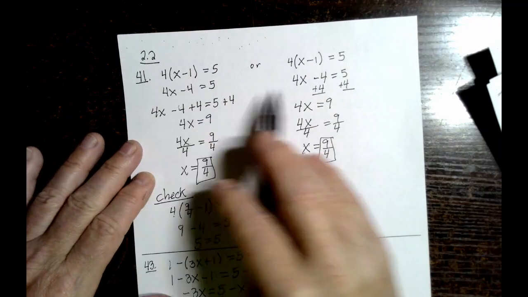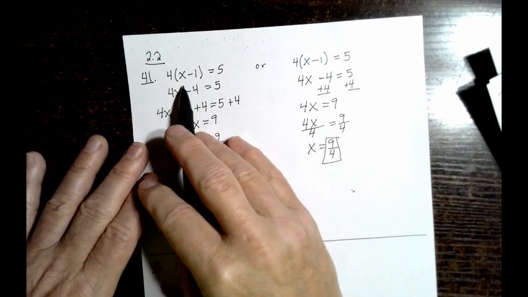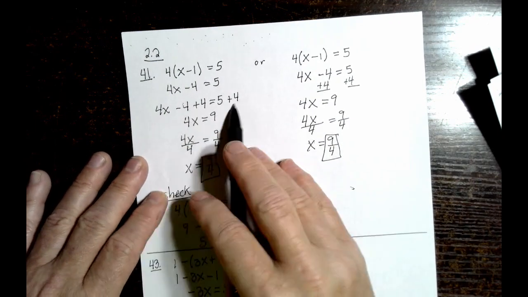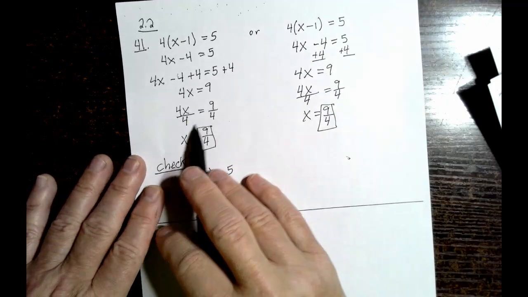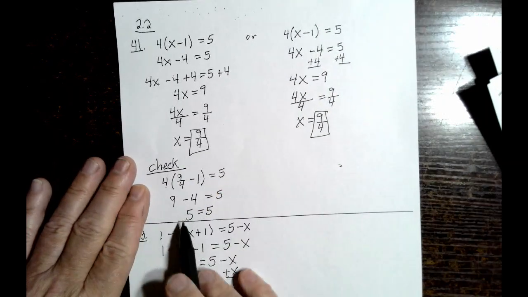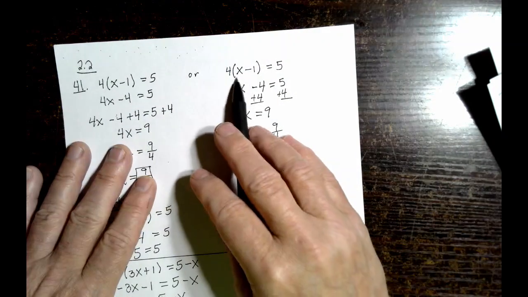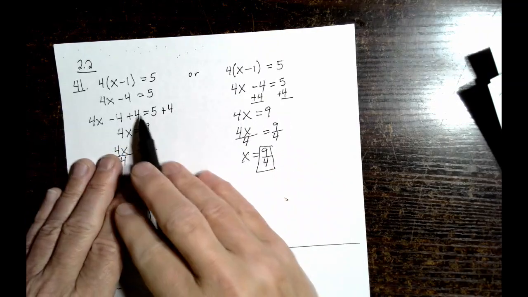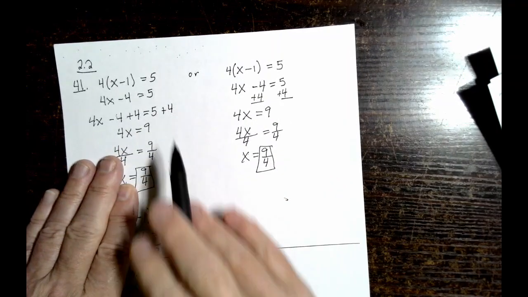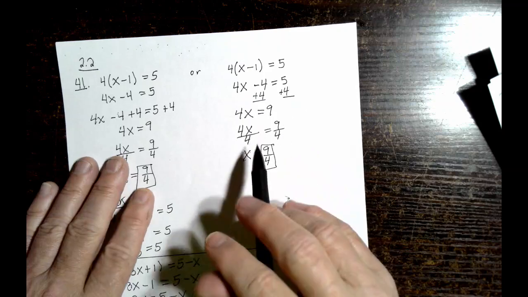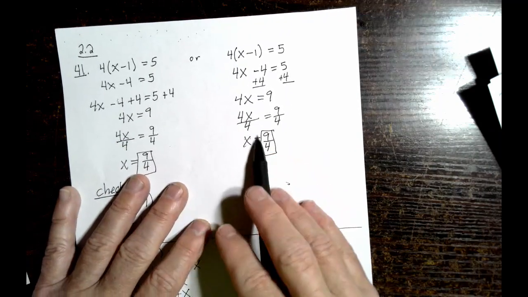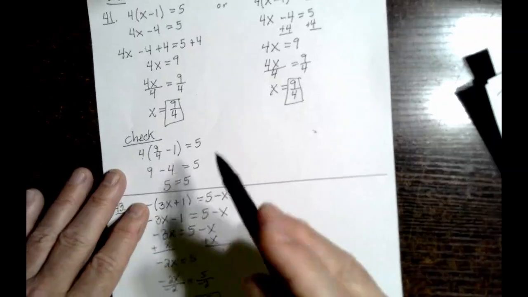So this one, there's two different ways to solve it. Let me show you both ways. This is 4 times x minus 1 gives you this. Add 4, and you get this, and then finally divide by 4. And you can check it. Now the other way is you can multiply by 4, and you get this, and you can add 4 underneath instead of adding 4 on the same line. I don't care which way you do it, as long as you are able to get the right answer. So then you divide by 4, and you get 9/4. No matter which way you do it, you get the same answer.